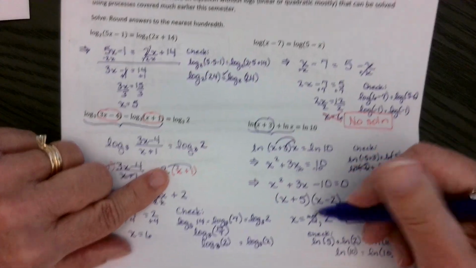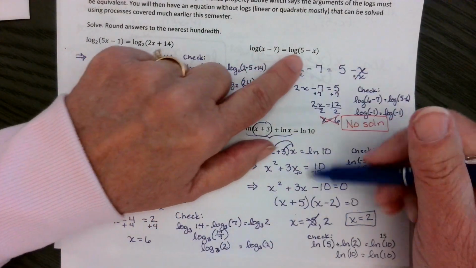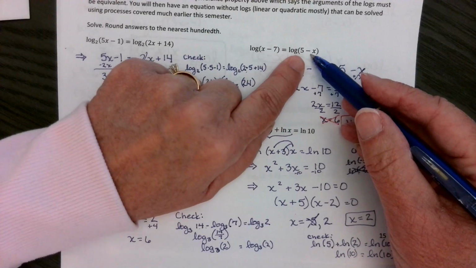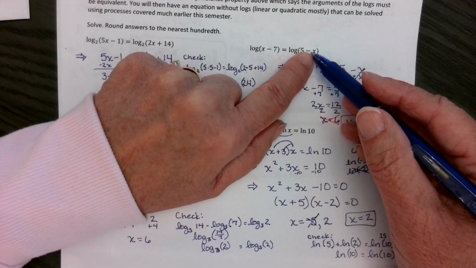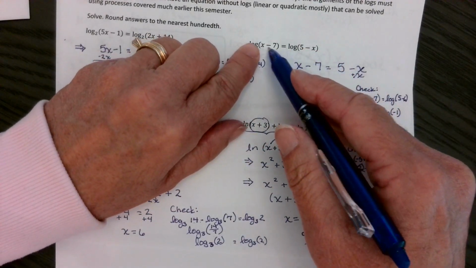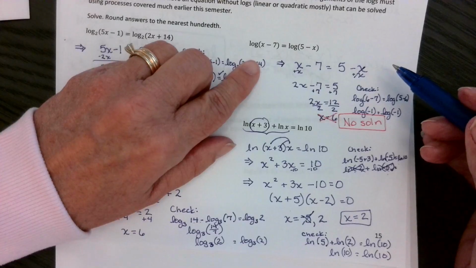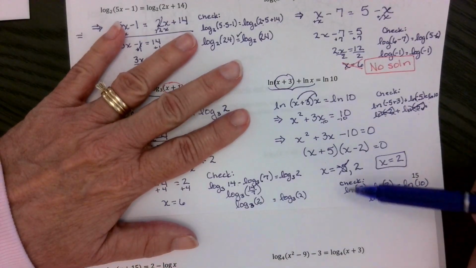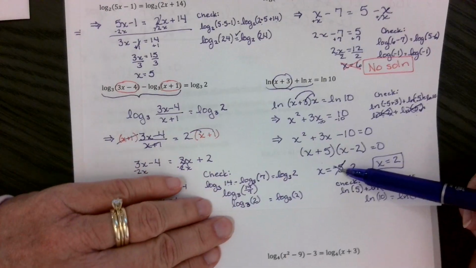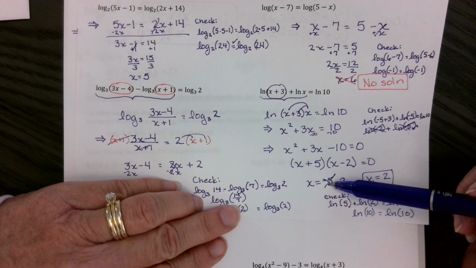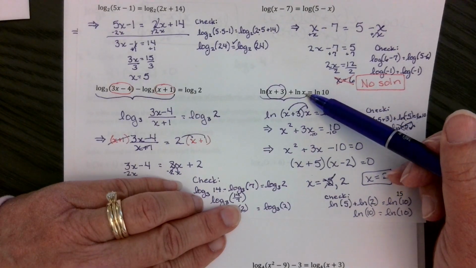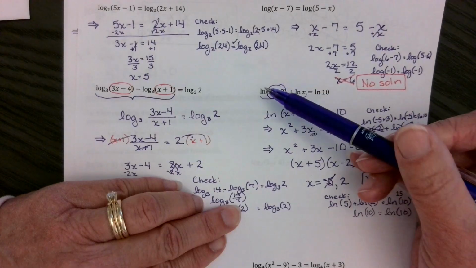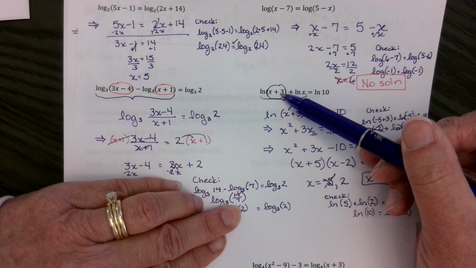Okay, like here, if this answer had been a negative 5, over here would have been fine, because 5 minus a negative 5 gives me 10, but it wouldn't be over here because I'd still end up with a negative 12. I didn't really, but just know that we didn't kick this out because my answer turned out to be negative. We kicked it out because when we plugged it in, I can't take the logarithm of a negative number here, and I can't take a logarithm of a negative number here.